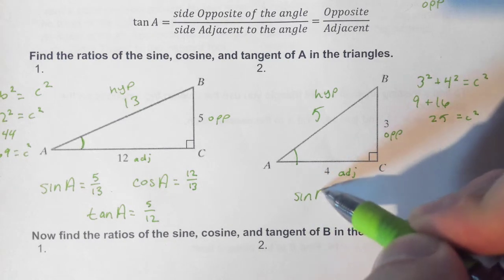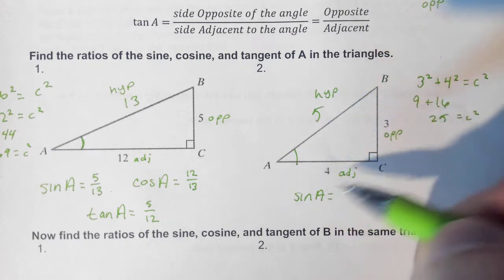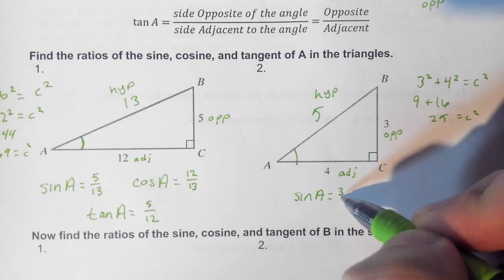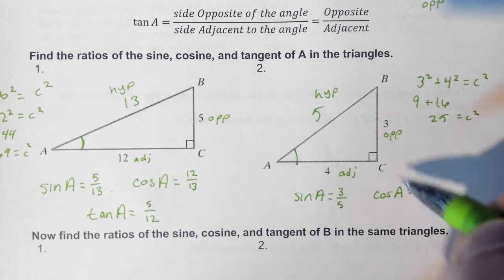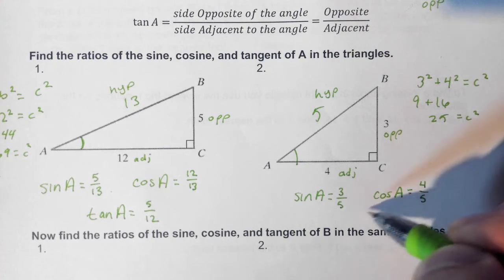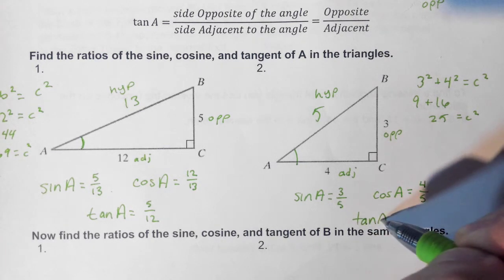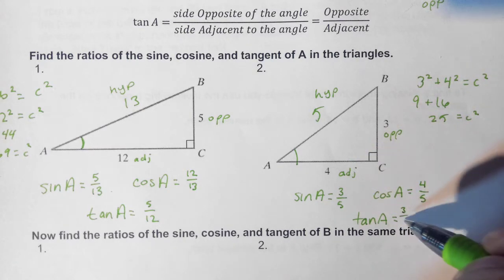So the sine of A, sine is SOH, opposite over hypotenuse, 3 over 5. Cosine is CAH, adjacent over hypotenuse, 4 over 5. Tangent is TOA, opposite over adjacent, 3/4.